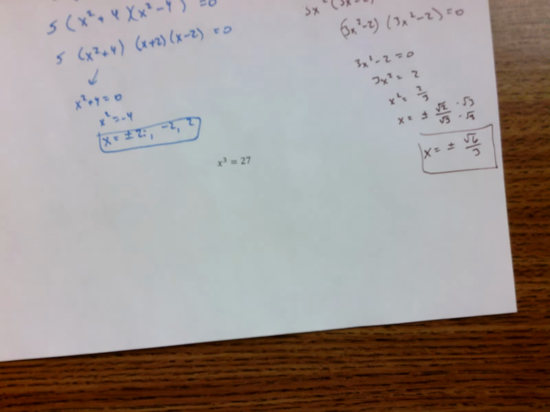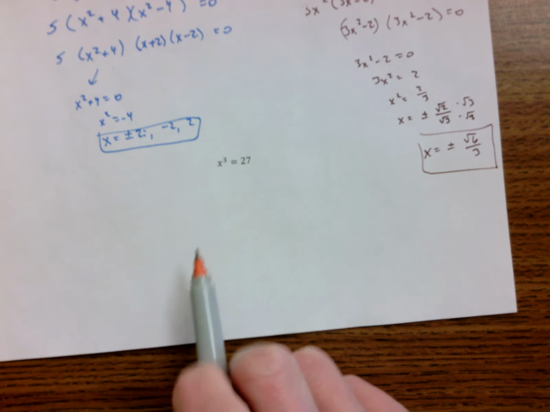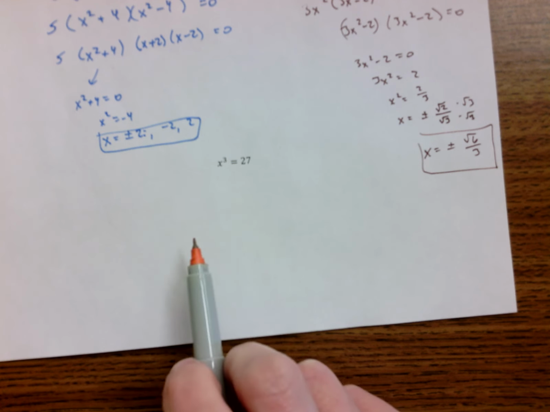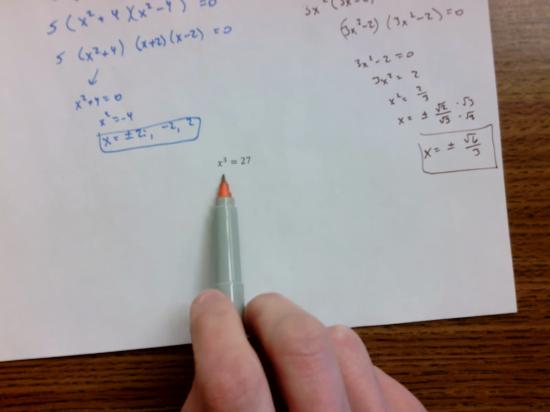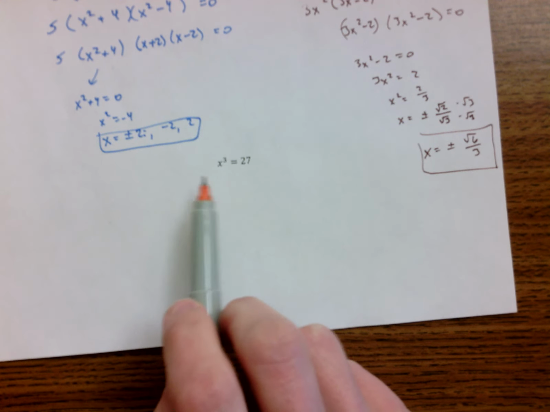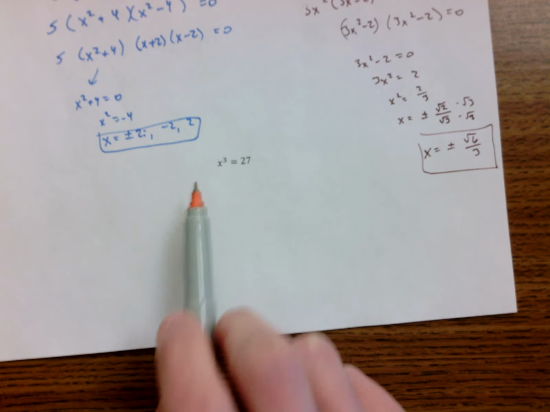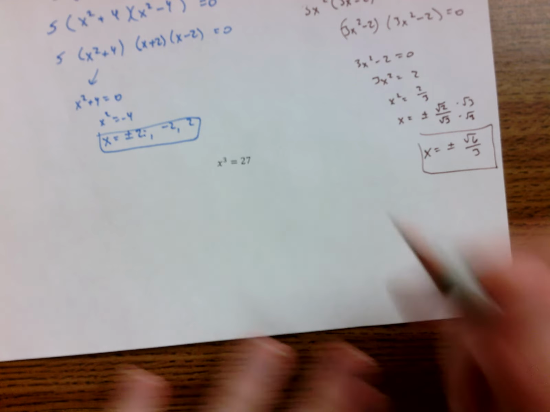Okay, and then this last one here. So x cubed equals 27. Now, you may be tempted to look at this and say, oh, well, I can just take the cube root of both sides and get the answer that way. You can't do that. Okay, that does not work correctly here. You can sort of get away with that when it's an x squared, as long as you remember your positive or negative. But when you're dealing with cubes, you can't do that.